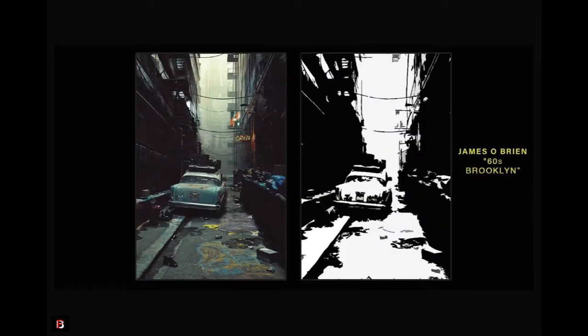Here's probably one of my favorite pieces by James O'Brien, called 60s Brooklyn. This one's really cool. There's a nice gritty realism to it.